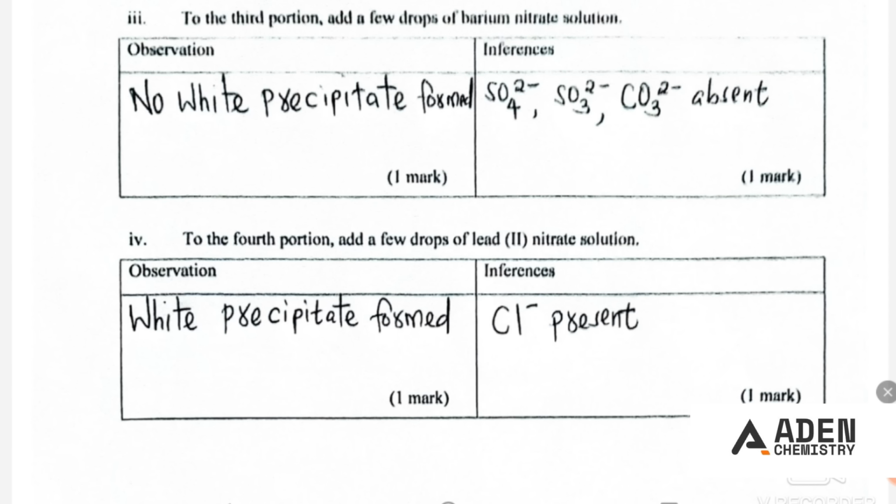Then Roman 4. We are told to the fourth portion, add a few drops of lead 2 nitrate solution. The observation we are going to expect is either white precipitate formed or no white precipitate formed. If we see white precipitate formed, that means chloride ions are present. If we see no white precipitate, that means chloride ions are absent.